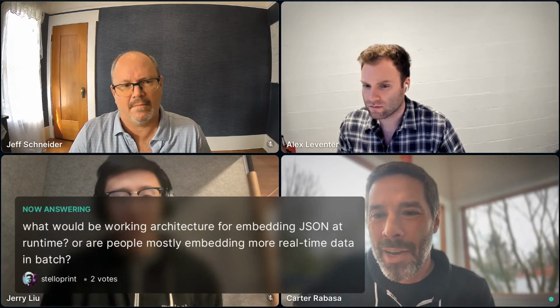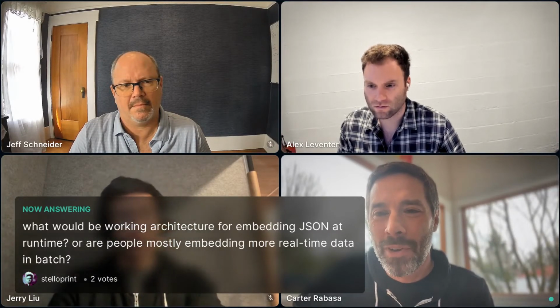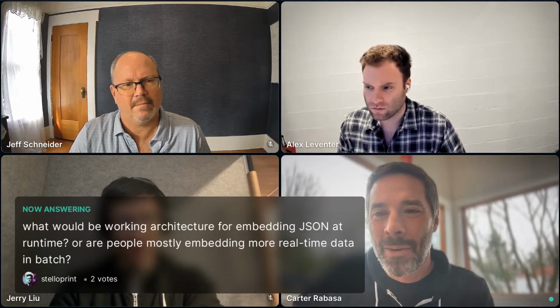What would be a working architecture for embedding JSON at runtime? Or are people mostly embedding more real-time data in batch? I'm not 100% sure what that question means.